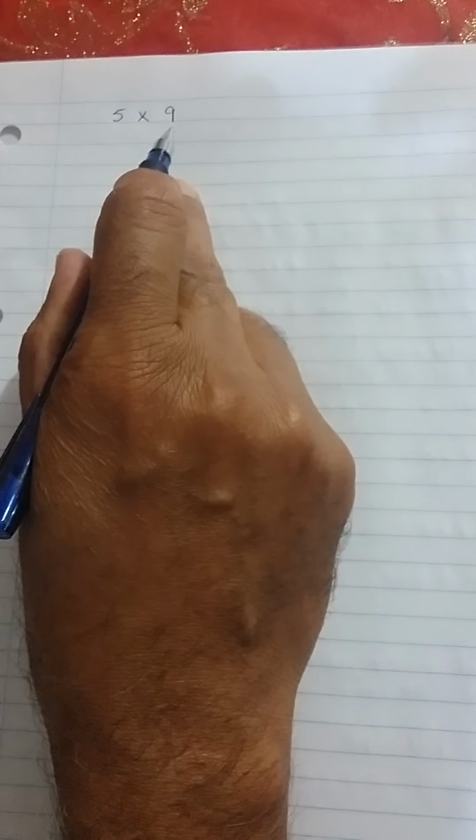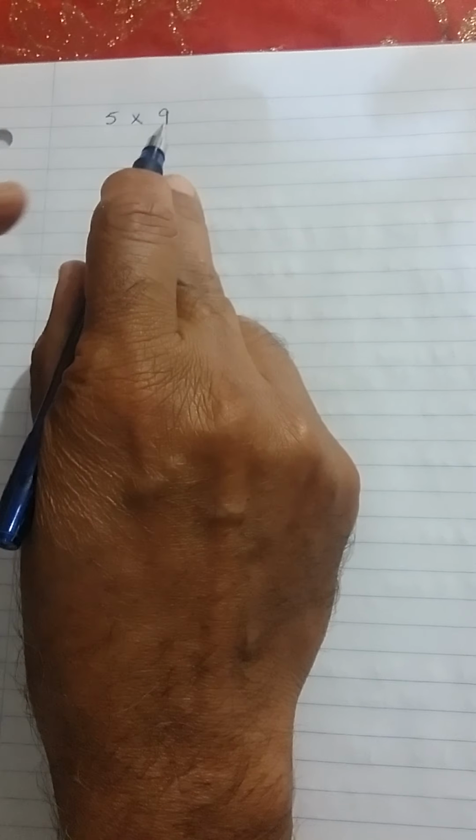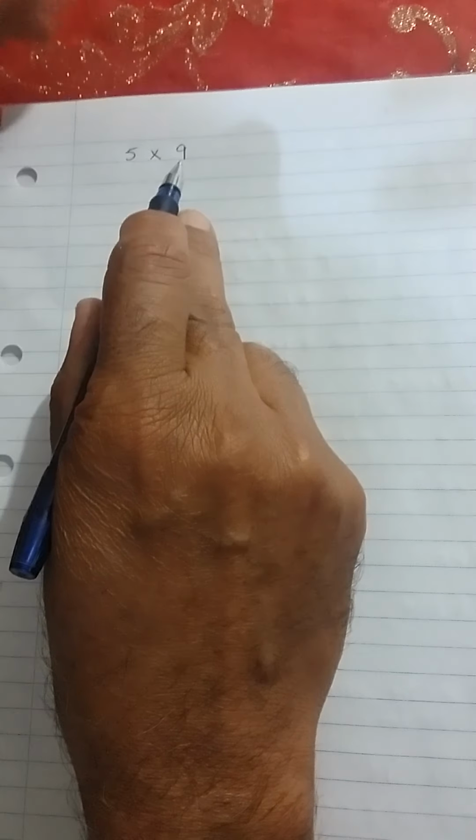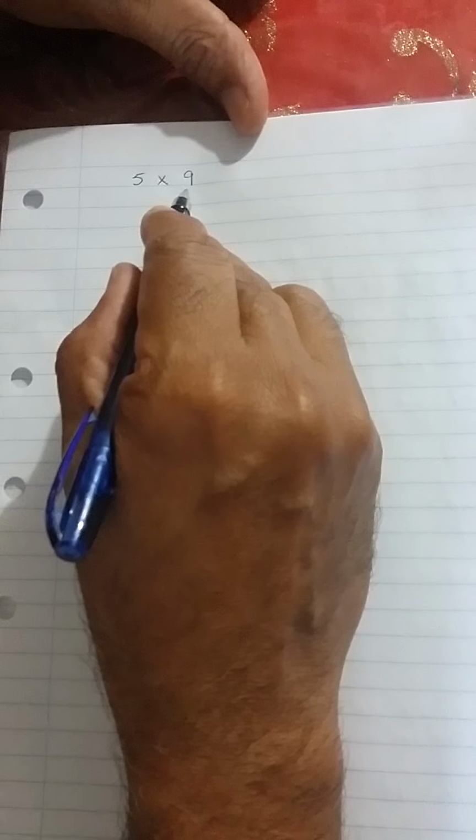Now, to distribute means to share it up. If I ask you to distribute, it is to give out, to share it up. Earlier on, I showed you that we would have to use our number sense to work things out. For example, if I had to multiply 5 times 9, and I do not know my 9 times table, very simply, I could distribute the 9. 5 times 9, I have 9 five times.